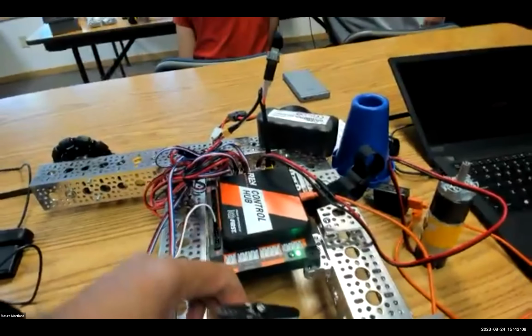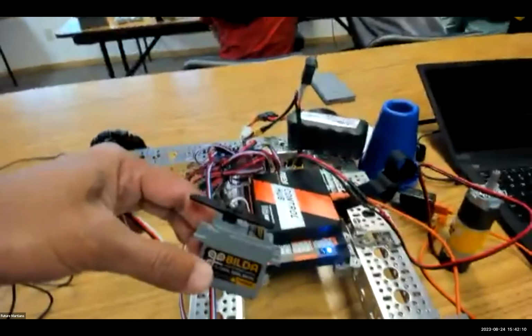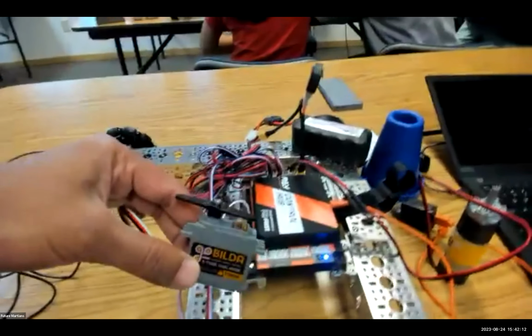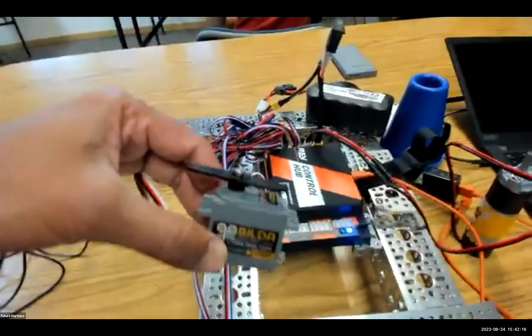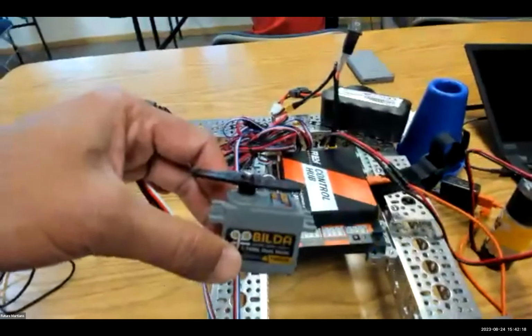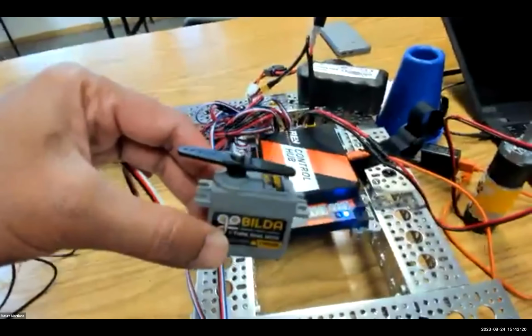Okay, yeah, I moved it out of position and then I activated it and then it moved back to straight across. Okay, perfect, it works. Yes, that's right. So why is our program not working here? Wait, I'm testing something.